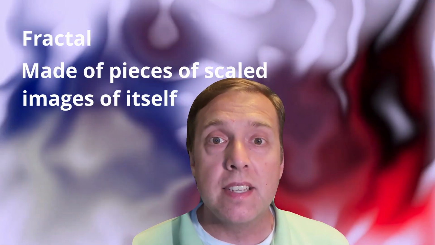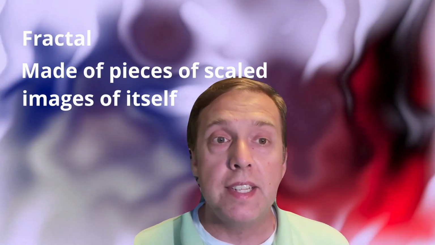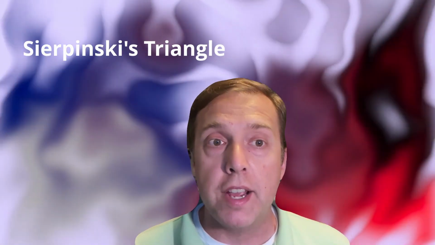So what exactly is a fractal? A fractal is a geometric object that is made up of pieces that are scaled images of itself. Basically, it means that you can break up a fractal into pieces that look exactly like the original fractal. That probably sounds strange, so it's best to show an example. A very famous example of a fractal is called Sierpinski's Triangle.